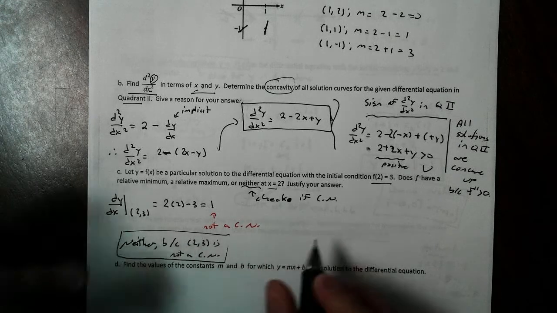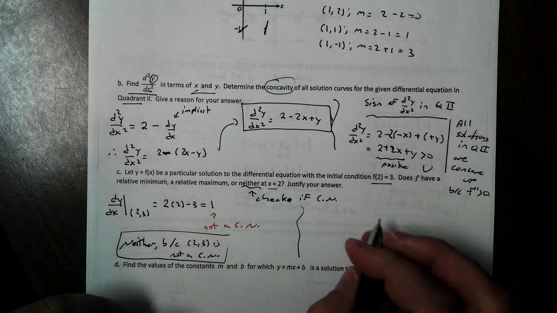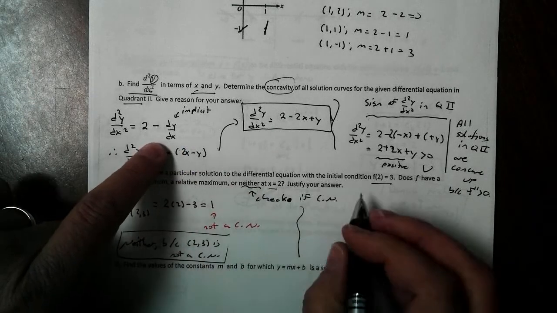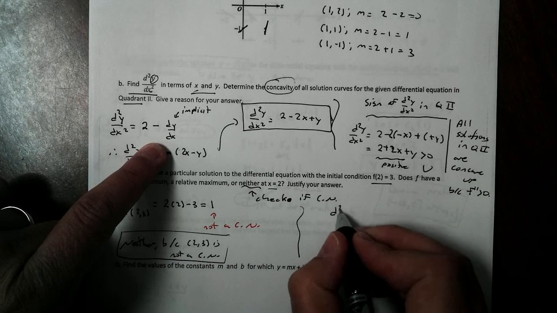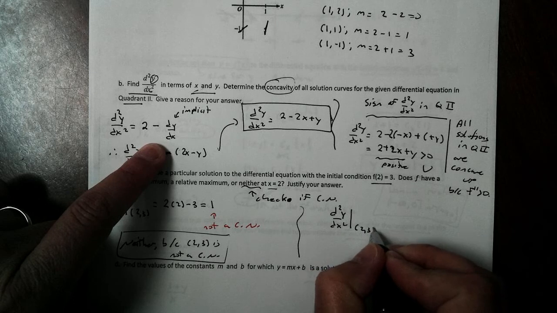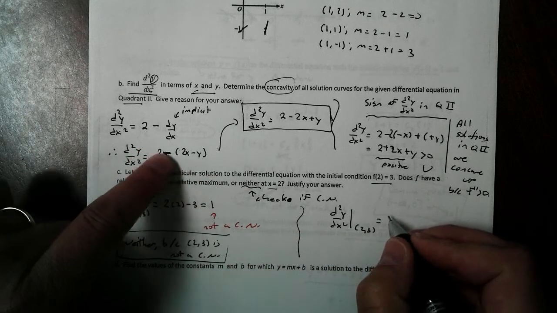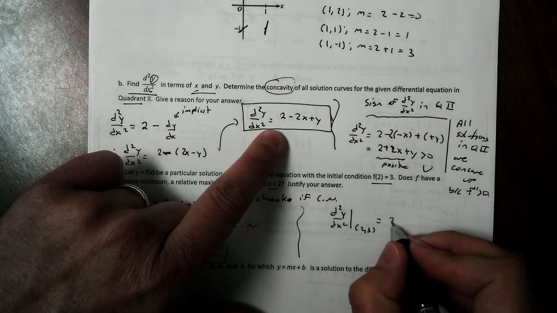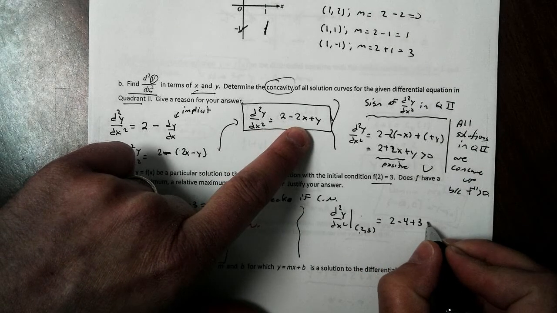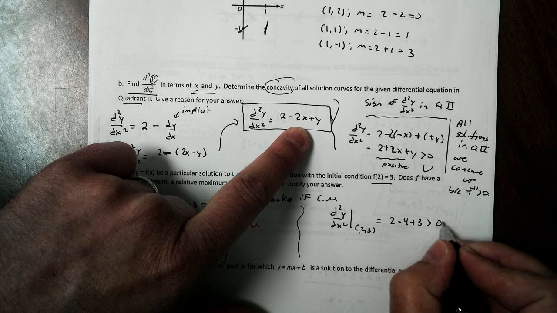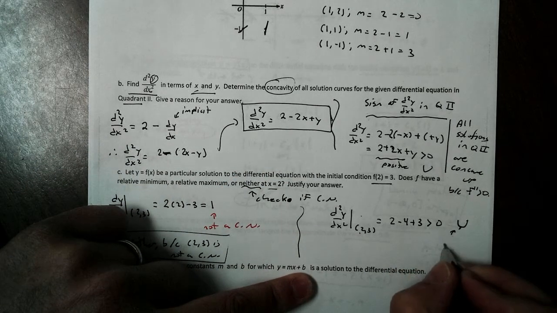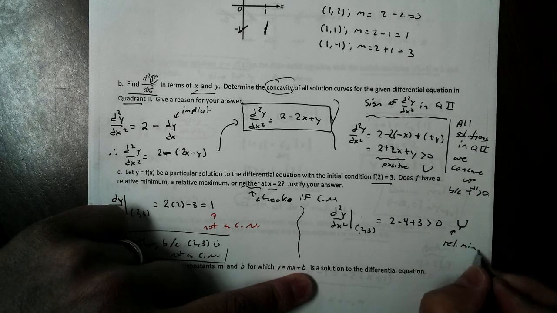Now, here's the mistake that also happened on the AP. Students recognize, well, I can use my second derivative test. So if I plug in my second derivative at that point 2, 3, let's see what happens. There's my second derivative. We get 2 minus, that just becomes 4 plus 3. And I know that this is going to be greater than 0. So a lot of people said that's going to be concave up. Therefore, we would have a relative minimum.